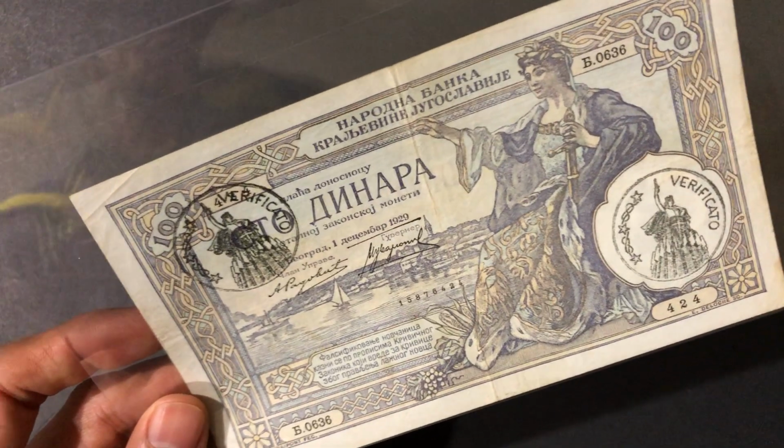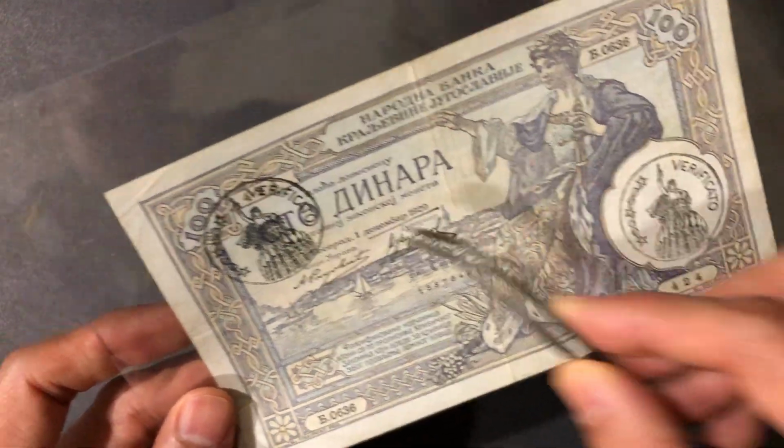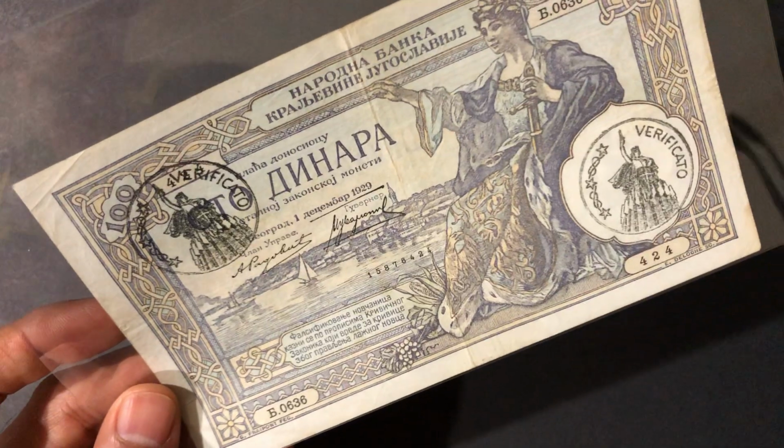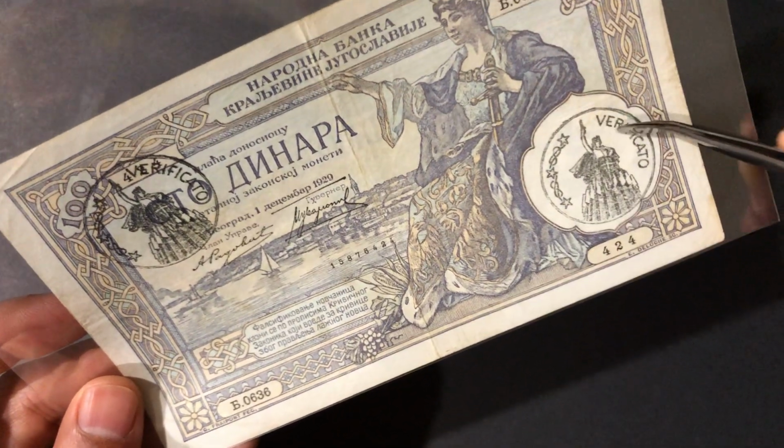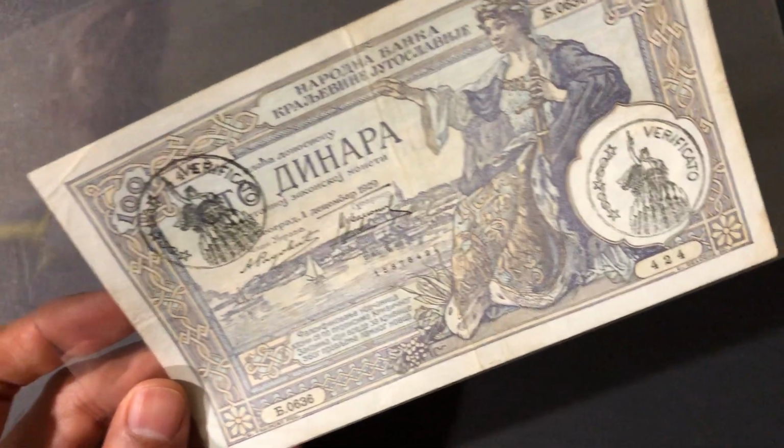So this banknote was used by Italian forces in Montenegro, and instead of doing heavy printing, all they did was put some ink stamps across it with the word verificato printed on it.